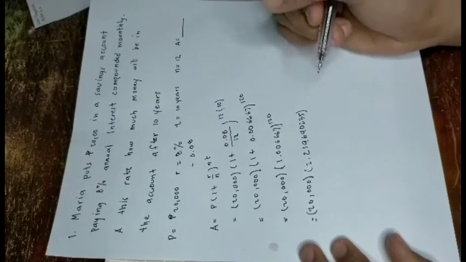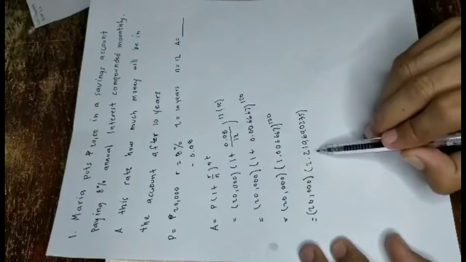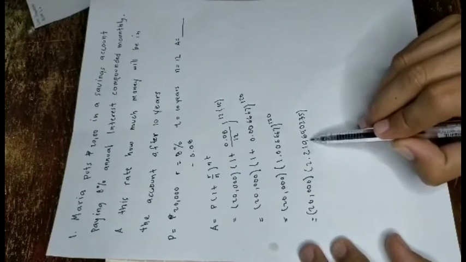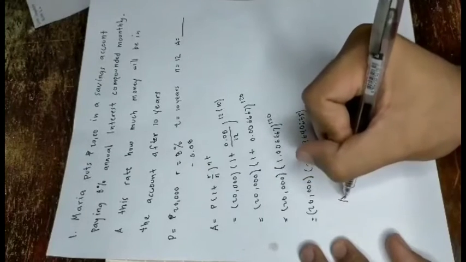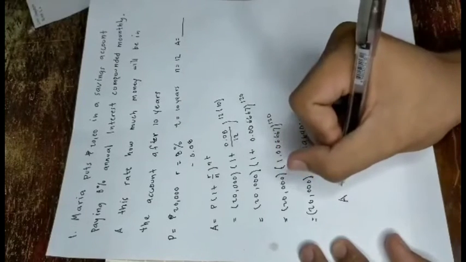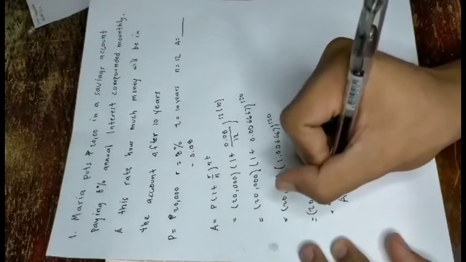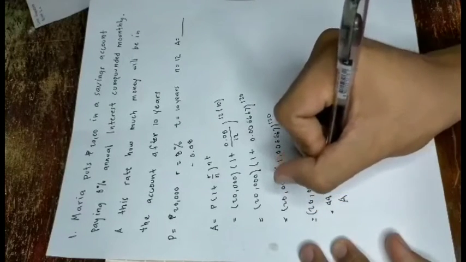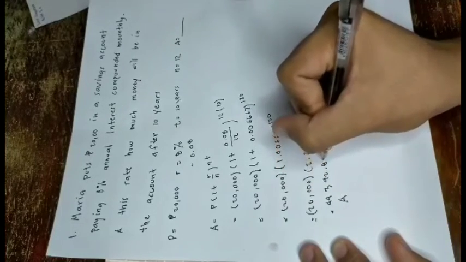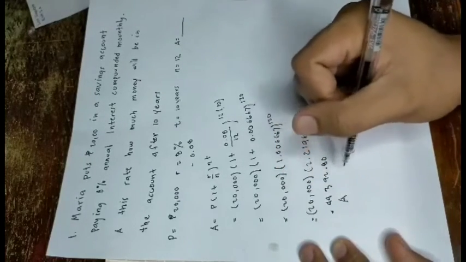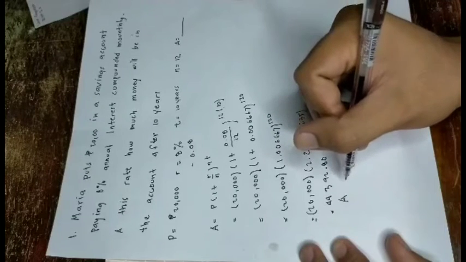Therefore, 20,000 multiplied by 2.219640235 is 44,392.80 pesos. So the future value is 44,392.80 pesos. So this will be our answer.